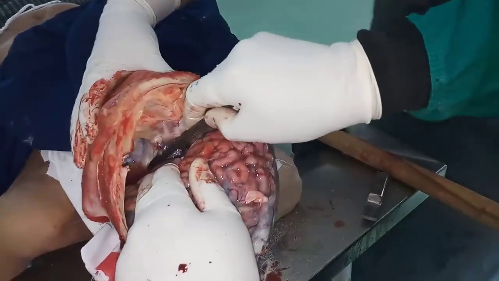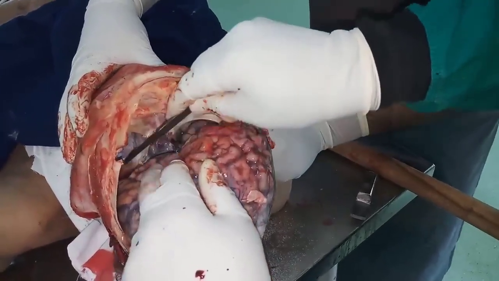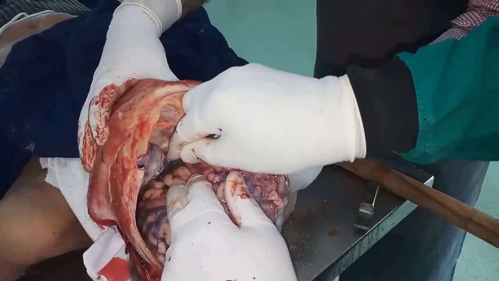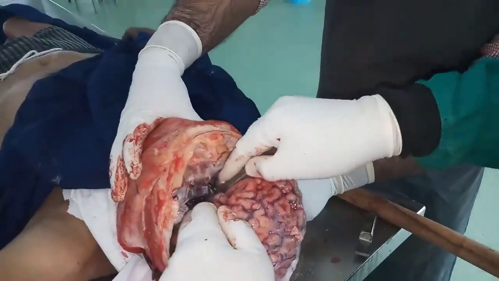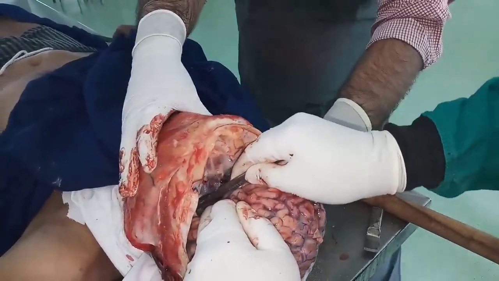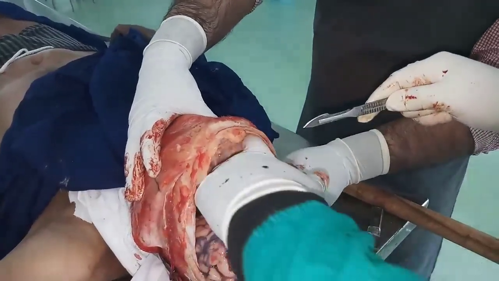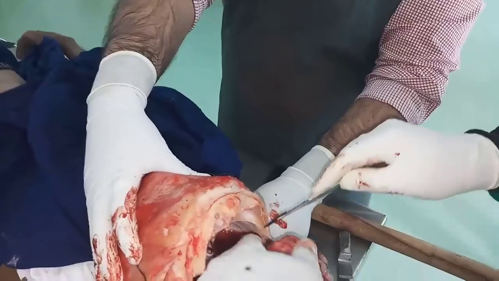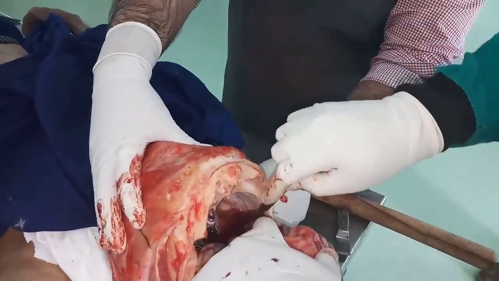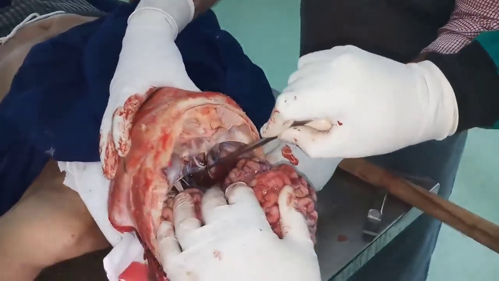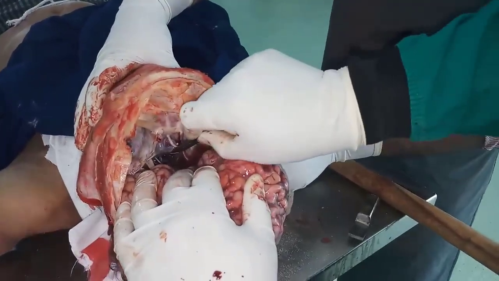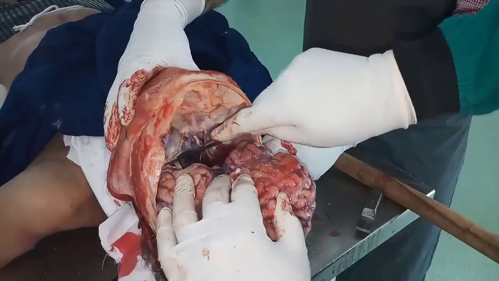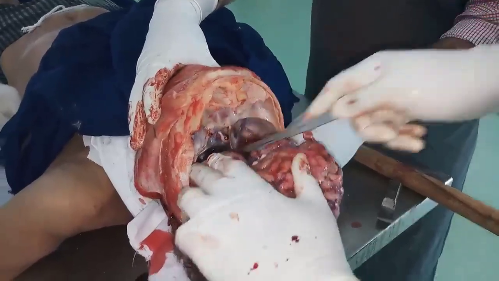Below I can see the tentorium cerebelli. I'm cutting the tentorium cerebelli on one side. We'll cut the tentorium cerebelli of the other side also. And simultaneously I will put my knife in the foramen magnum to give a cut over the spinal cord. So this spinal cord is cut.